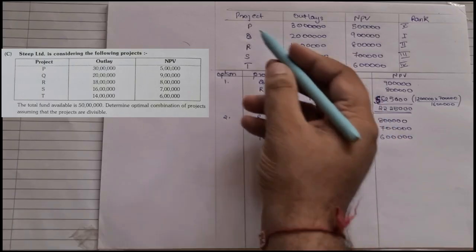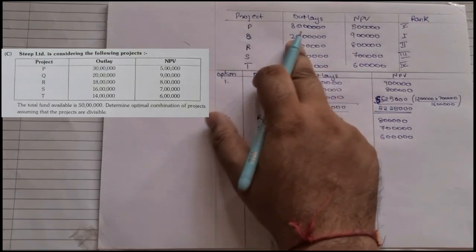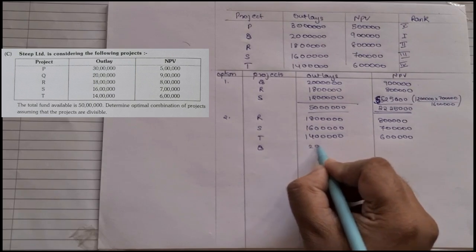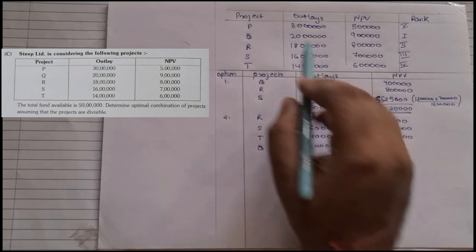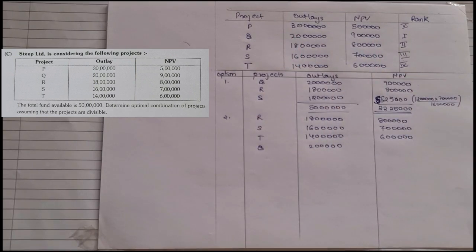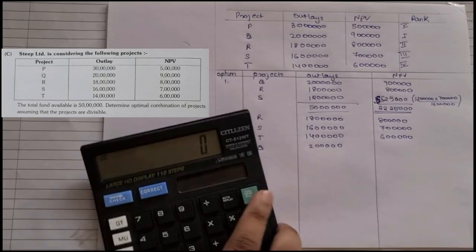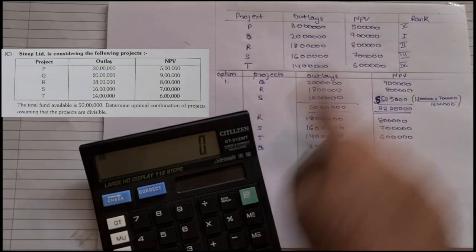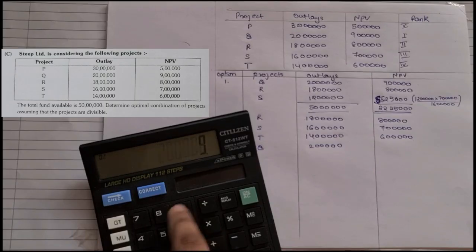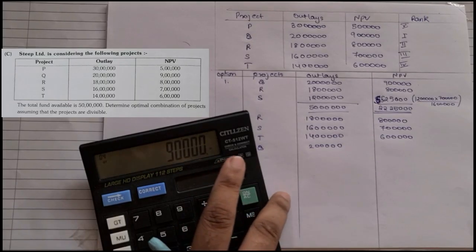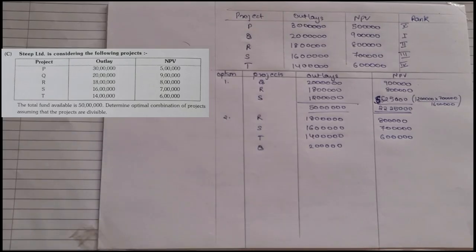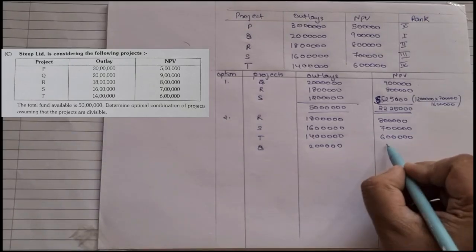I'll use the value of Q to get 2 lakhs, because it has the highest NPV. For 20 lakhs it is 9 lakhs, so for 2 lakhs, cross multiply: 2 lakh into 9 lakh divided by 20 lakh, which comes to 90,000.